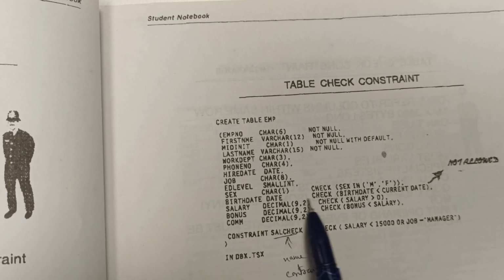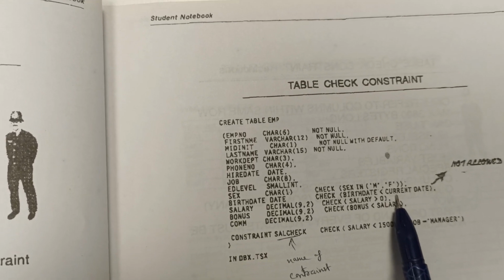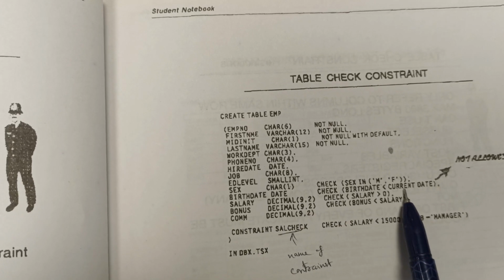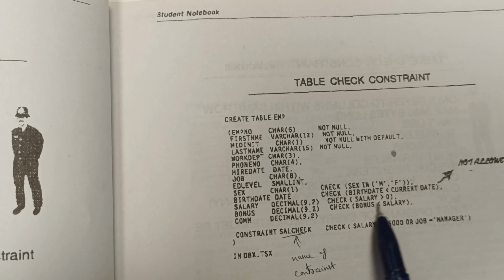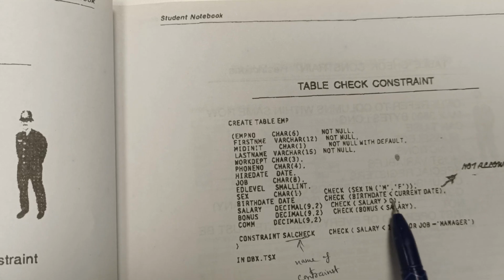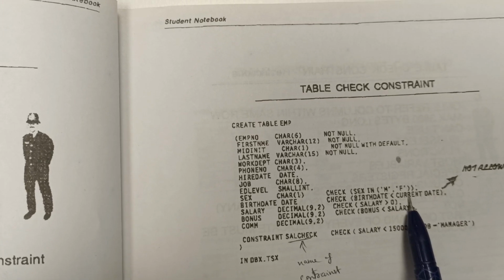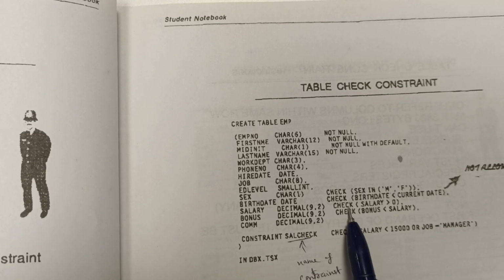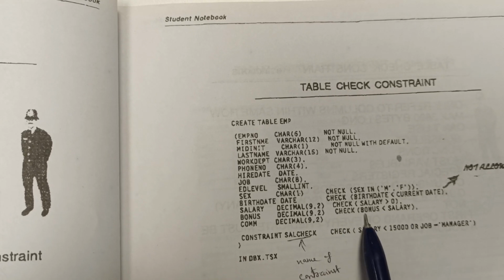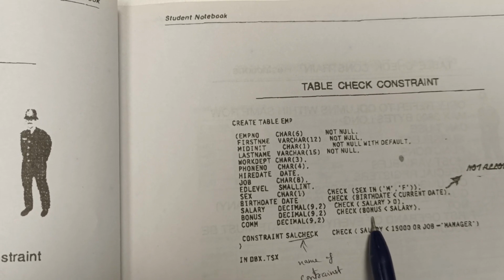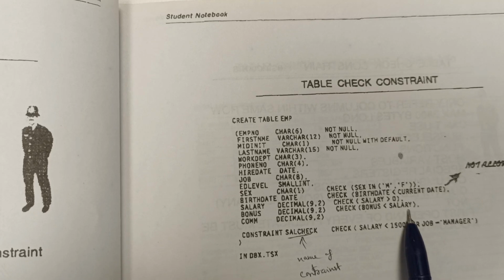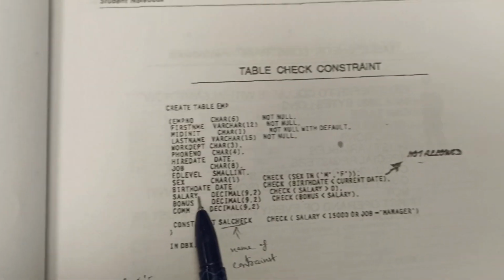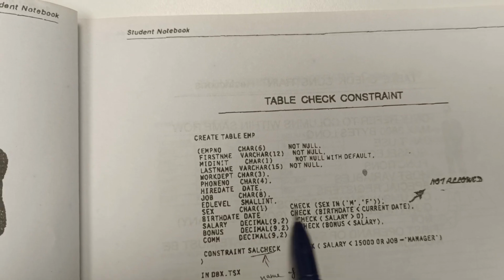Similarly, for some other columns I have entered birth date less than the current date, and salary. See, only less than the current date is allowed, otherwise not allowed. These are some check constraints here. And for salary, you can see earlier we saw salary greater than 0. Similarly for bonus, the bonus must be less than the salary. These are sample examples of a check constraint we can give along with the column name.